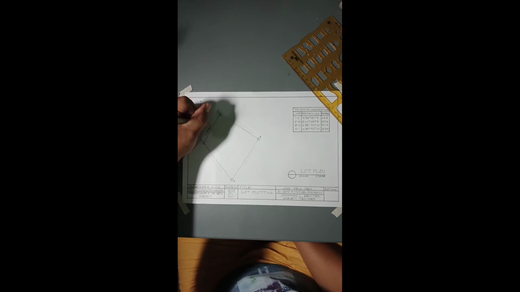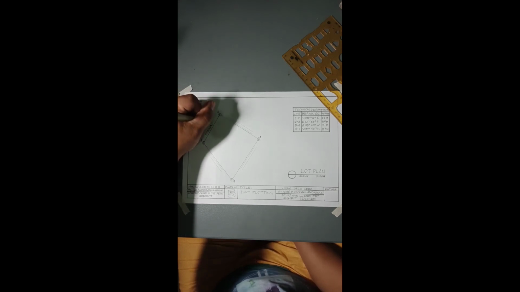So going east, put a comma and put our measurement, 6.2 meters.